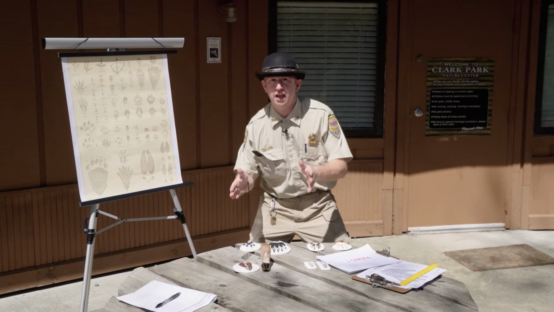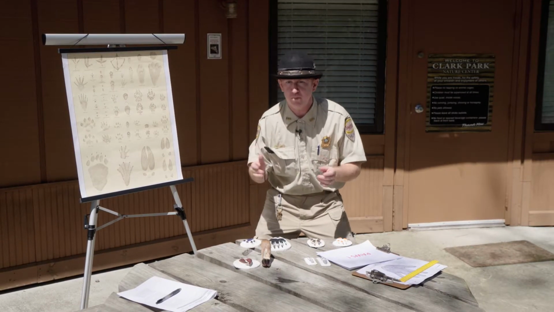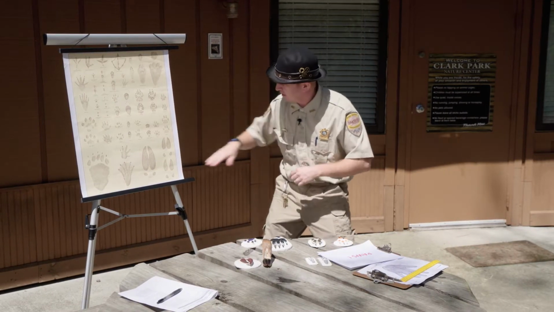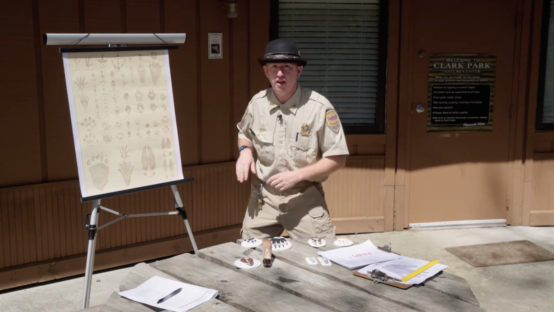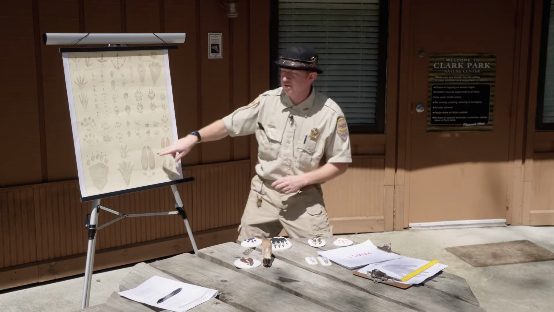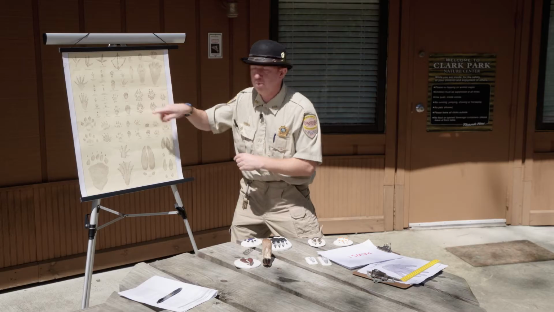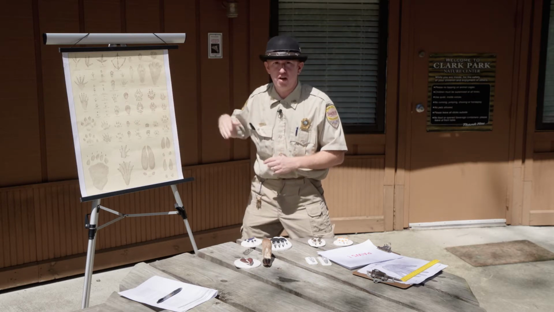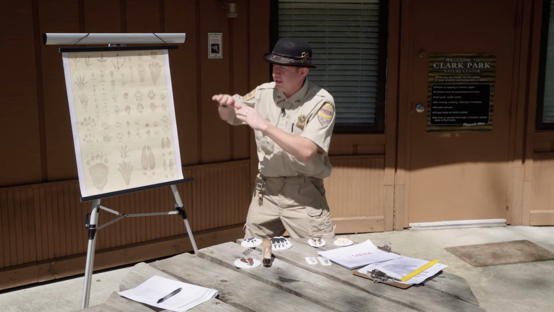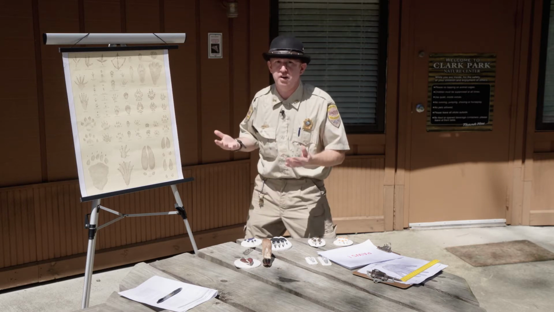So the first step in identifying animal tracks is looking at its shape. If we look over here, we can see that some animals have webbed feet, like our beaver. We also have some animals that have hooves, or they might have toe pads, or fingers. Some may show claws. Look at all the diversity of the different tracks that we can find around our area.